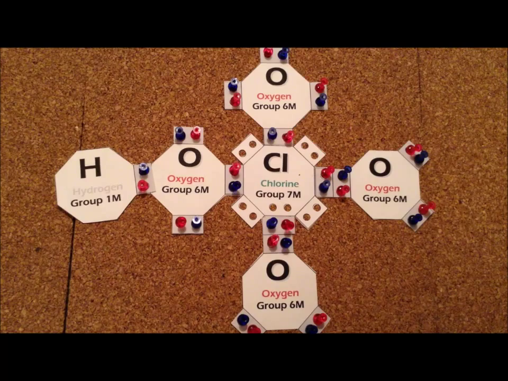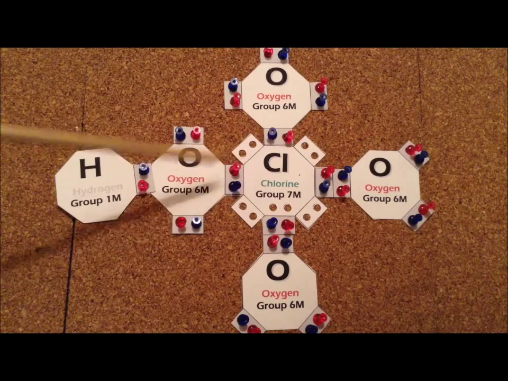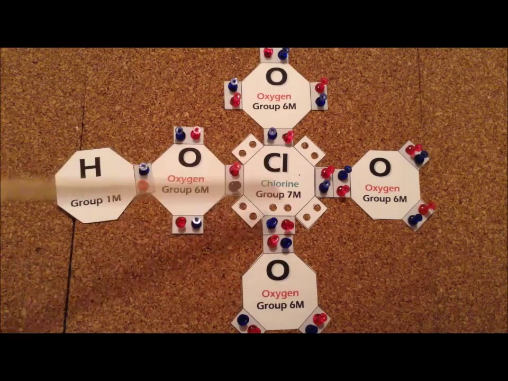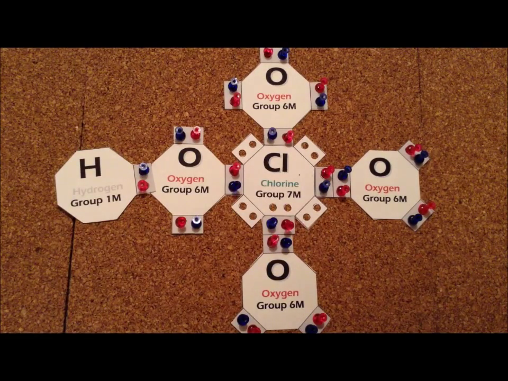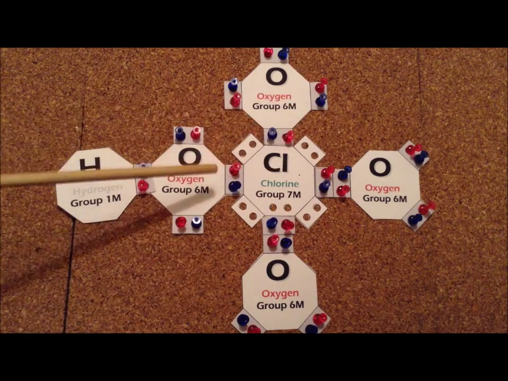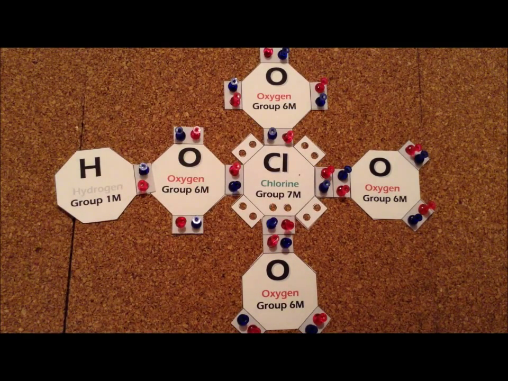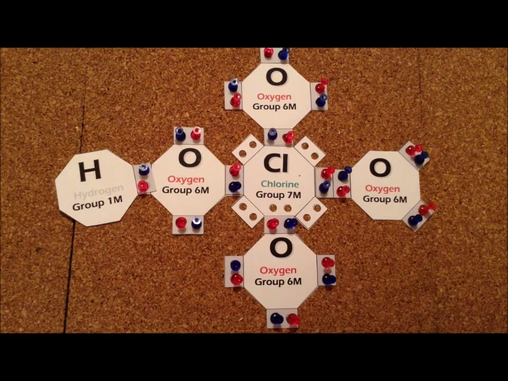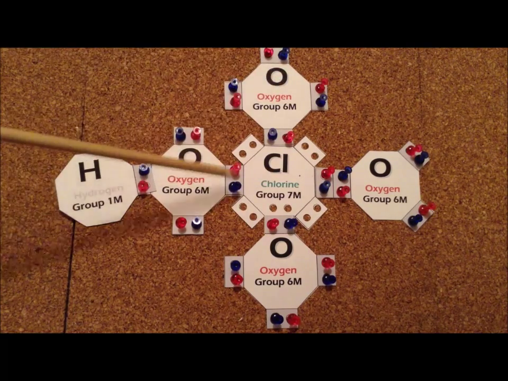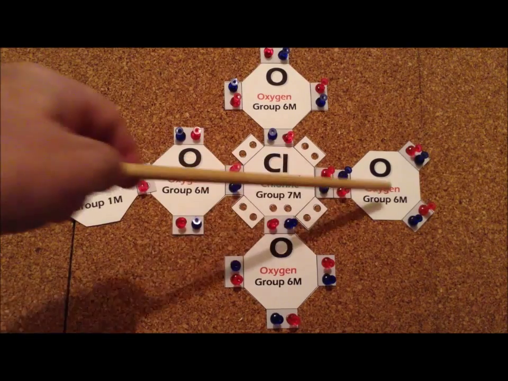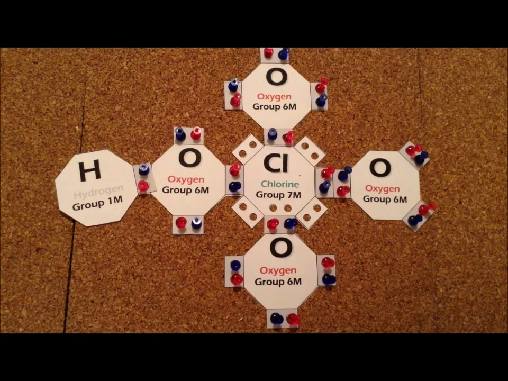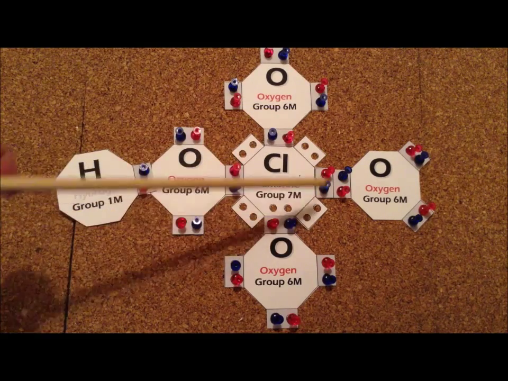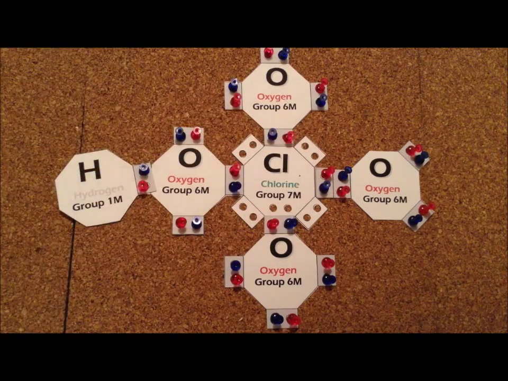For the second resonance structure of perchloric acid, we have 2 chlorine-oxygen single bonds and 2 chlorine-oxygen double bonds. In this particular case, we have 4, 8, 10, 12 electrons around the central chlorine atom. For the next resonance structure, we have 3 chlorine-oxygen single bonds and 1 chlorine-oxygen double bond. In this particular case, we see that we have 2, 4, 6, 10 electrons around the central chlorine atom.